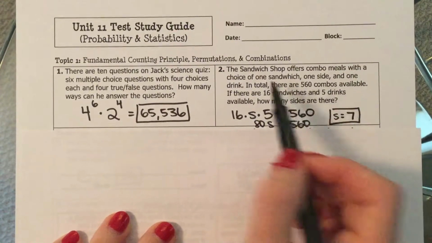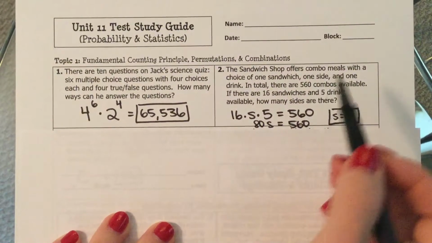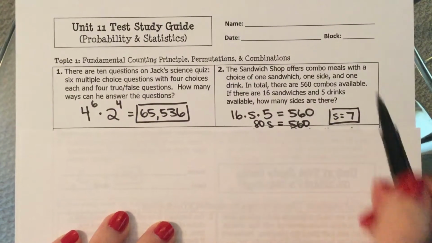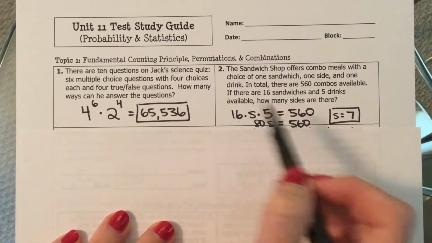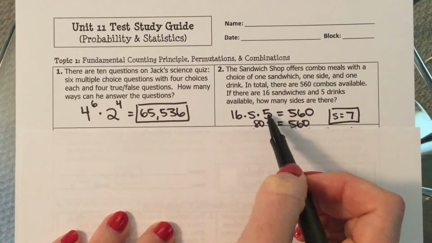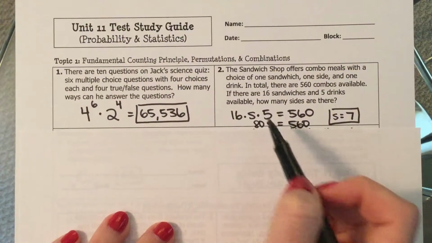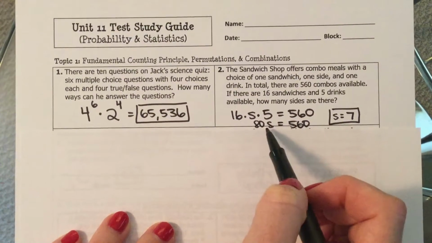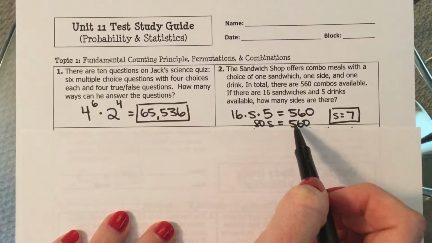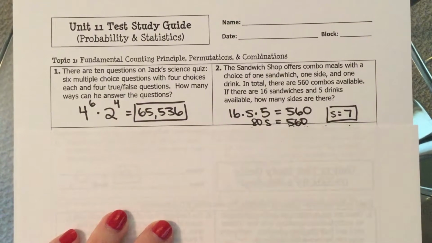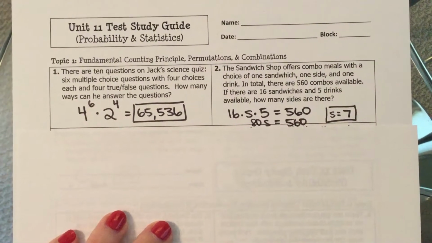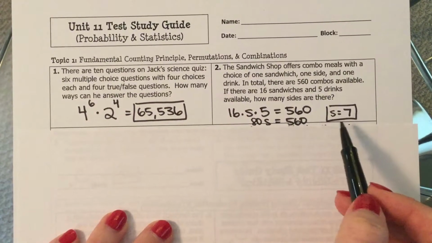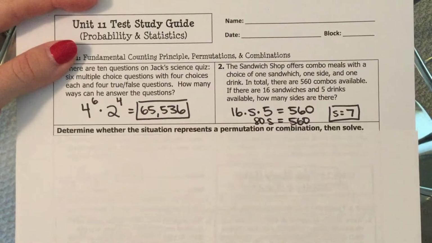This is another counting principle one, except we're kind of working our way backwards. So we have combo meals with a sandwich, a side, and a drink. So we know that there are 560 combos available, so that's the right-hand side. There are 16 sandwiches, a certain number of sides, and 5 drinks. So this is like solving an equation when it comes down to it. So 16 times 5 is 80. 80 times however many sides there are gives us 560 combos. And so what you do to solve for the number of sides is you would divide both sides by 80. So 560 divided by 80 is the same as 56 divided by 8, and that would be 7.